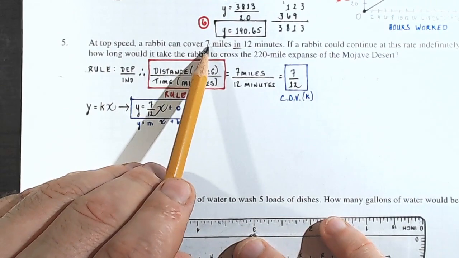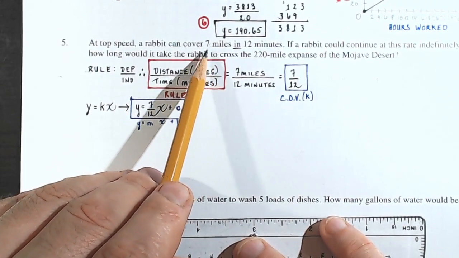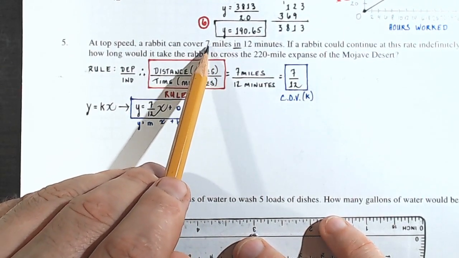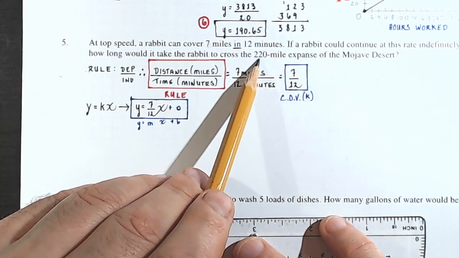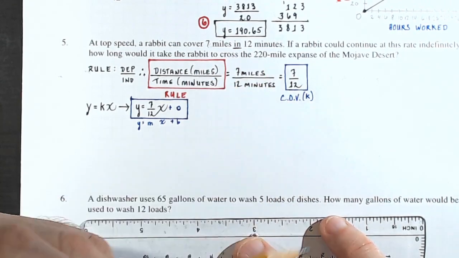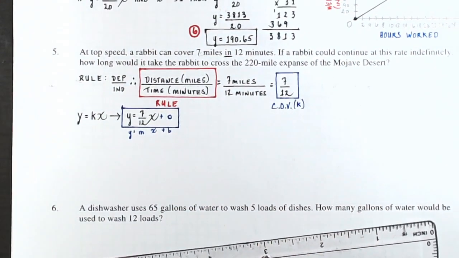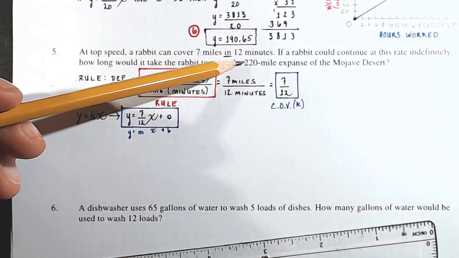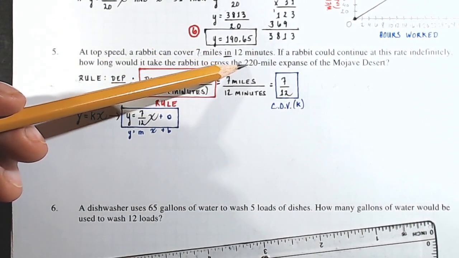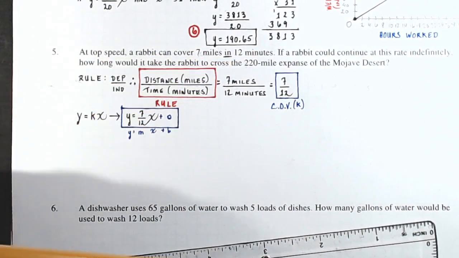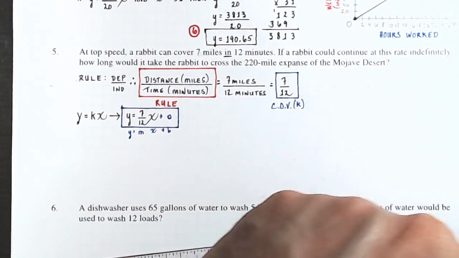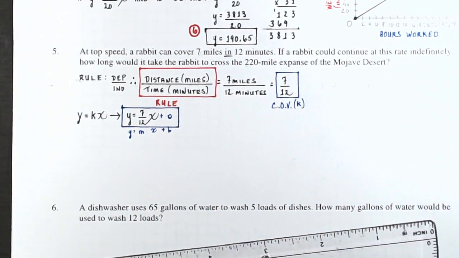I need to have my vertical axis be able to handle 7 miles, but also 220 miles. So there's a big range there, isn't there? So when I draw my vertical axis, I've got to be conscious of the fact that somewhere on that vertical axis I need to see 220. So we'll see how we're going to come up with that.